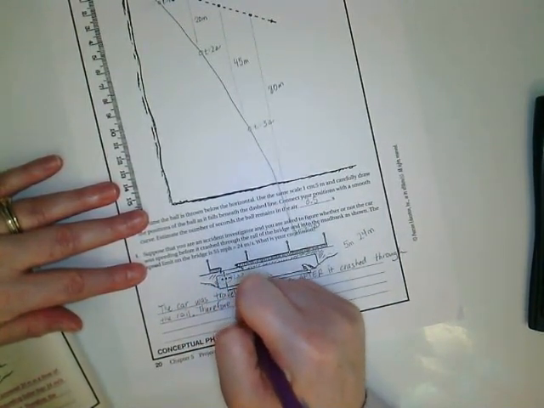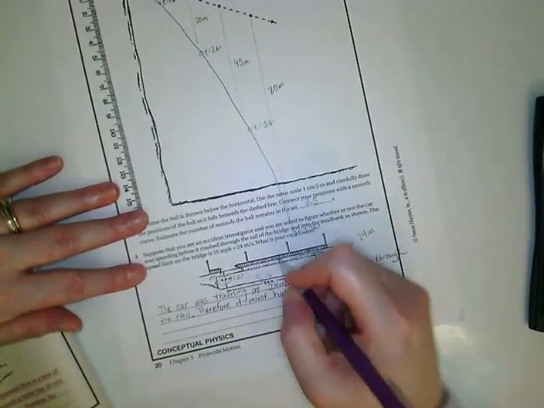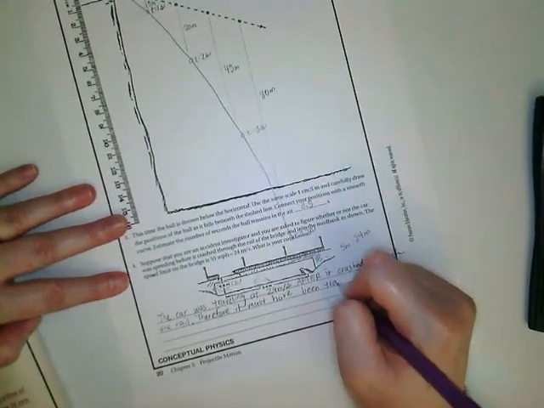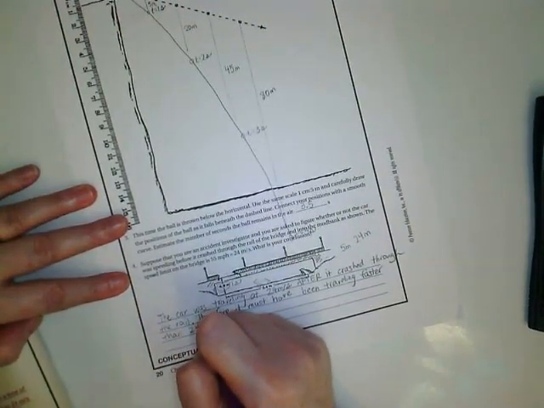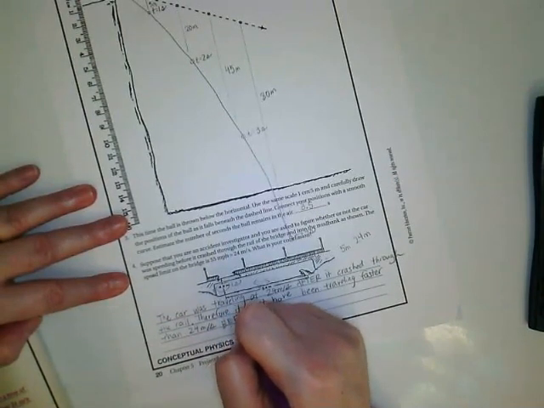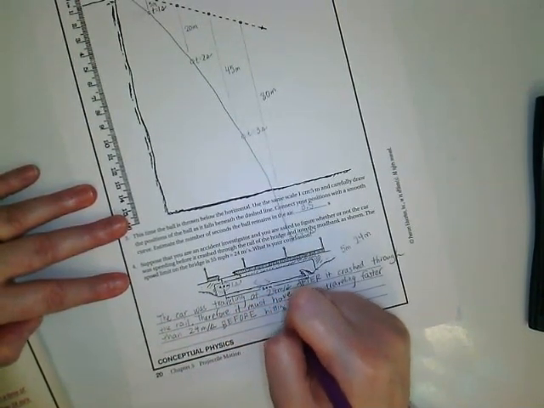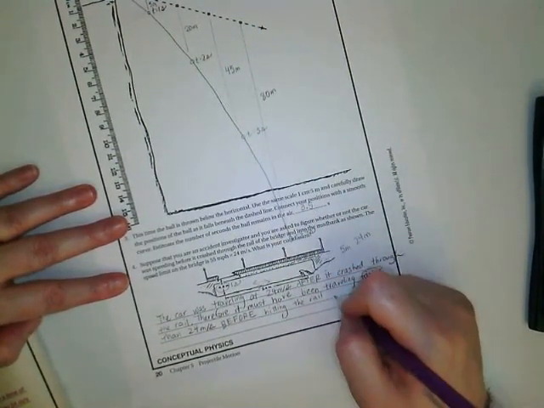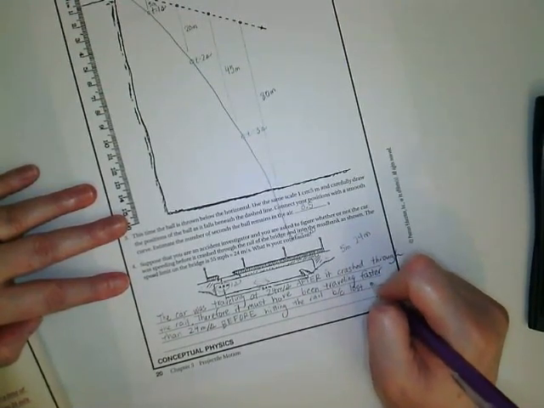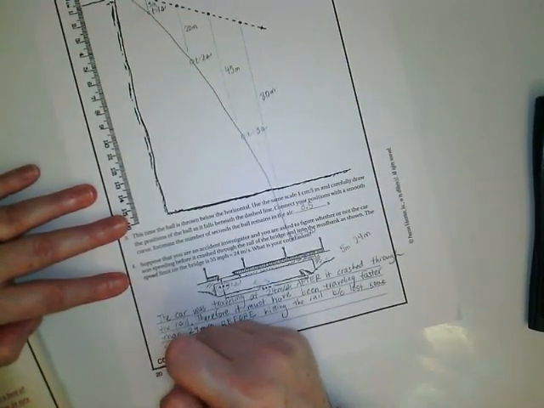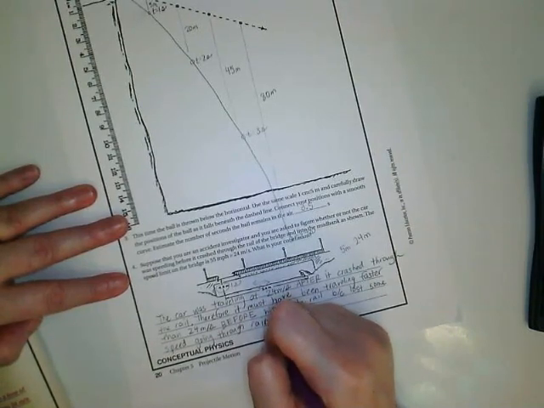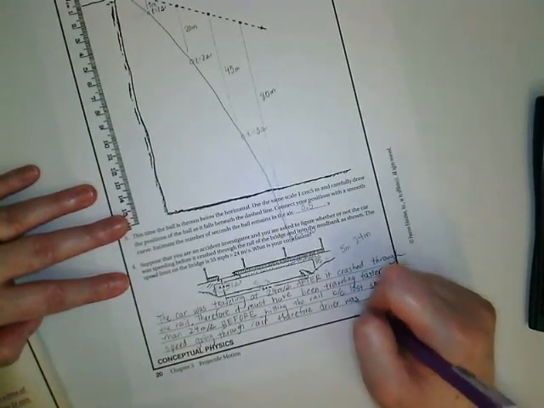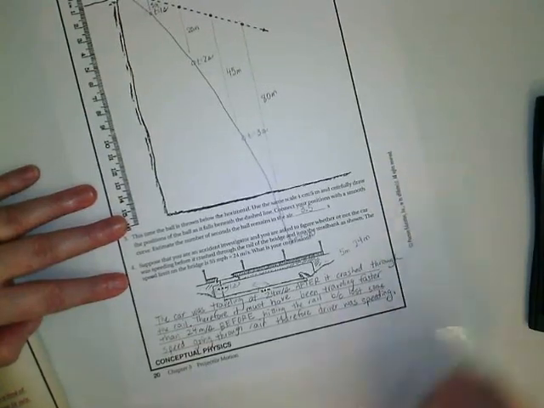Therefore, it must have been traveling faster than 24 meters per second before hitting the rail, because it lost some speed going through the rail. Therefore, the driver was speeding.